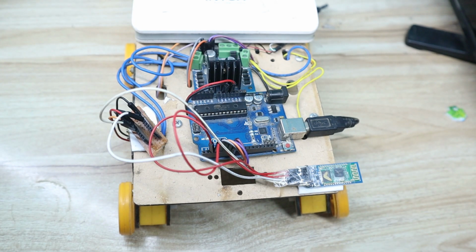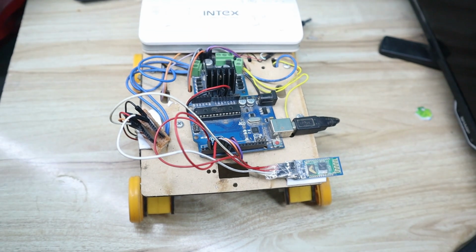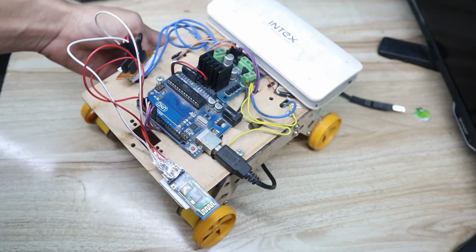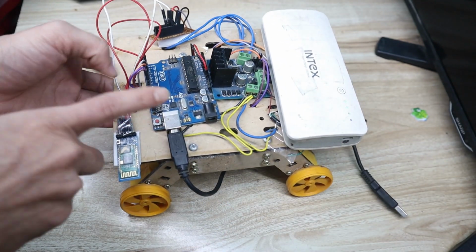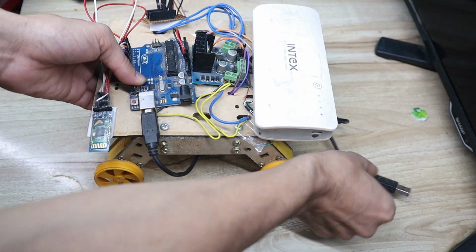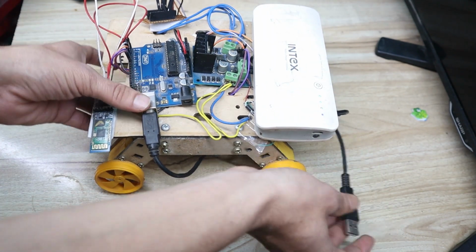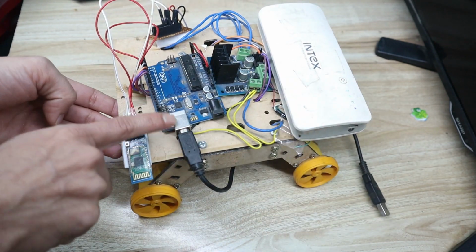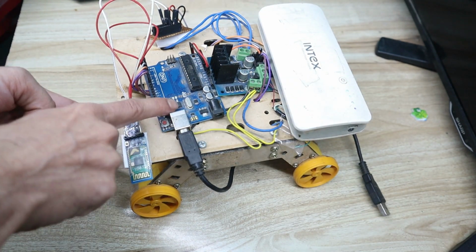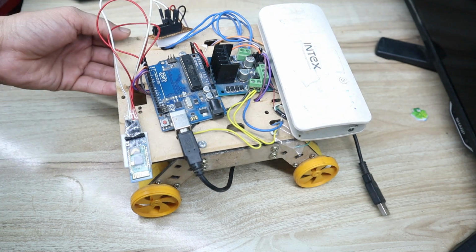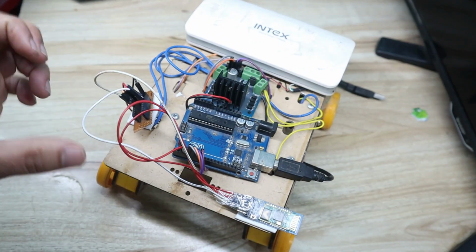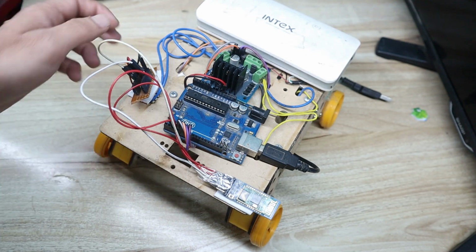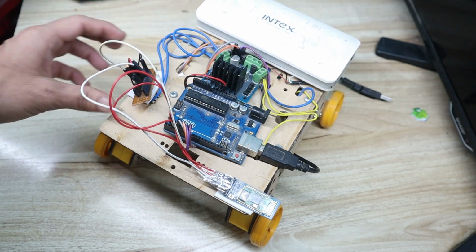Then after that you have to give the power supply to the Arduino and load the code to the Arduino. You can use the Arduino cable that we already took. You can see this is my Arduino cable, it is coming from here. Connect it to the laptop and load the program into the Arduino. So I hope you understand the hardware connection of the Arduino and the Bluetooth. Now we will see the programming part and mobile application setting.